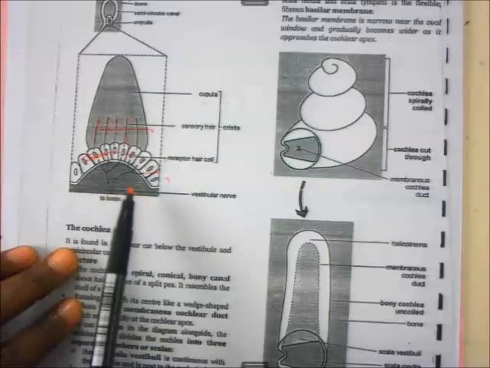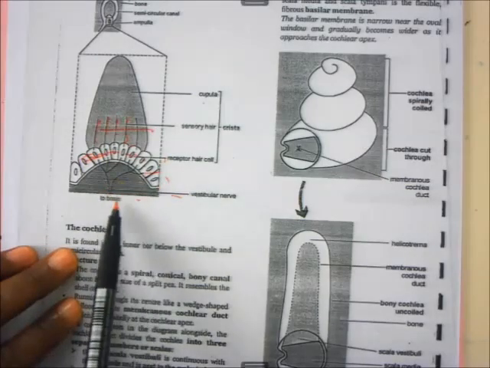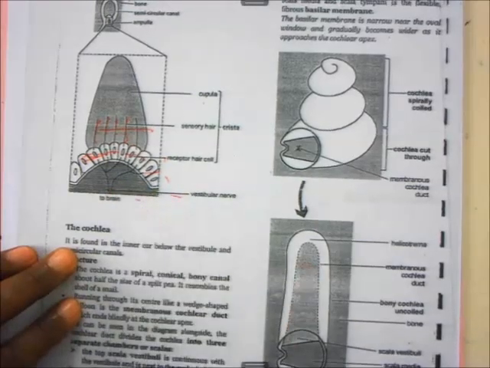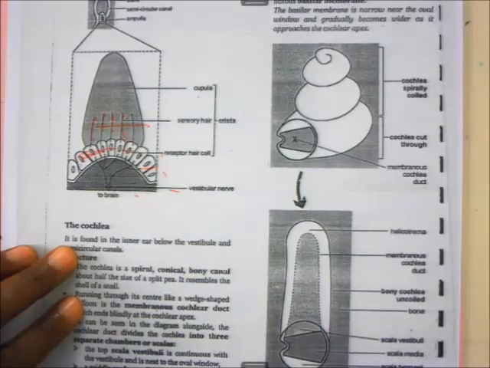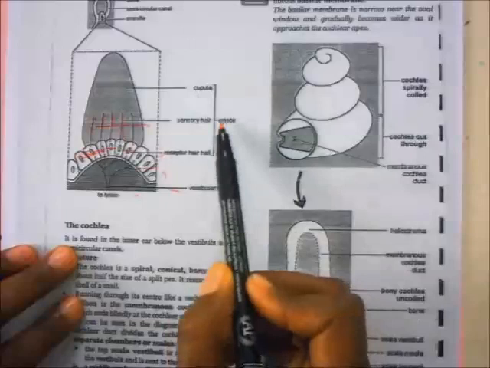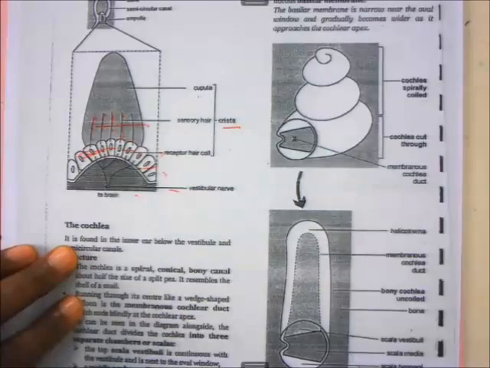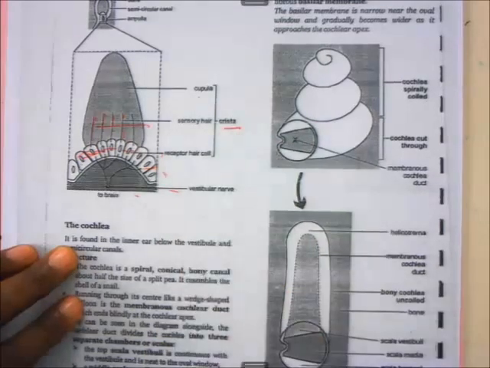We do have a nerve which is called a vestibular nerve that is going to join with a cochlear nerve to form what we called the auditory nerve. So now the whole of this structure is called what? It is called a crista. Plural, they are referred to as the cristae.